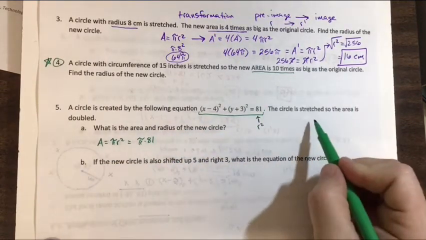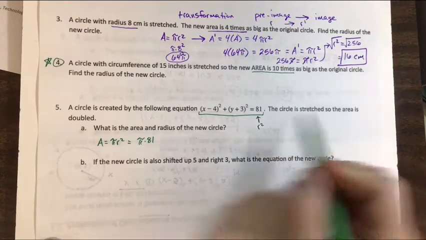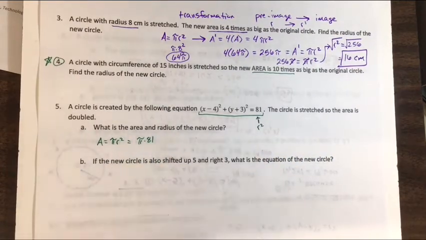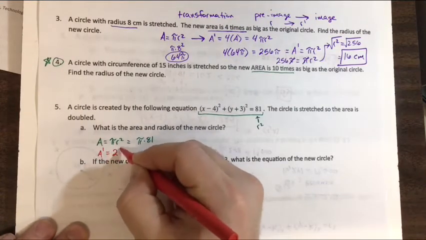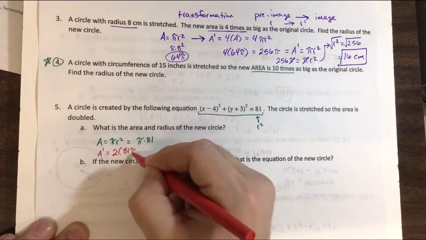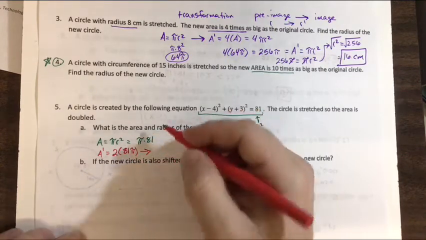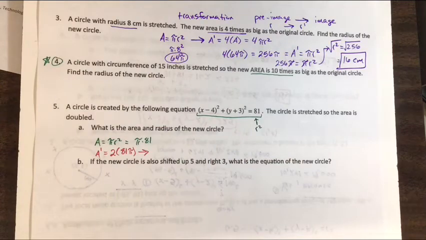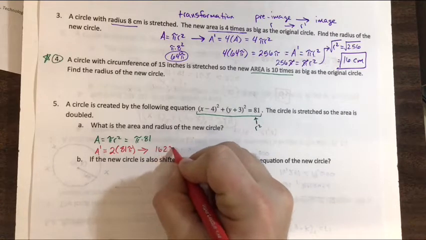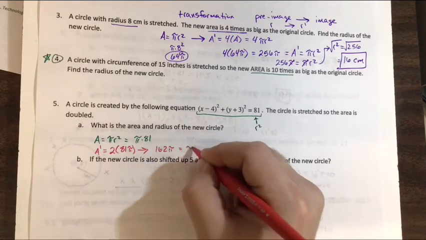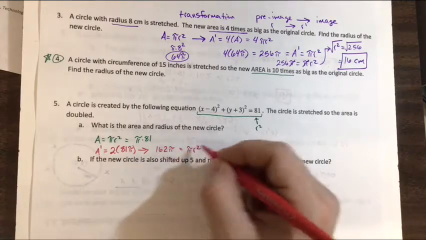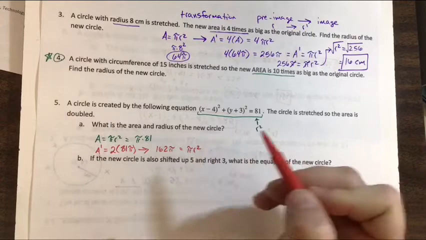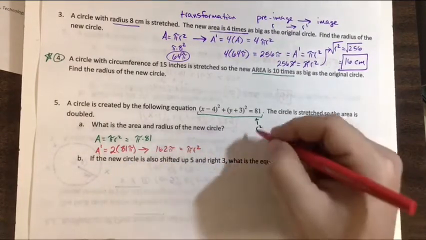But then it says that the circle is stretched, so the area is doubled. So I'm going to double this. My new area is twice as much as 81 pi. So I'm going to take 81 and double it, and I get 162 pi. But your formula is still pi r squared, so this r is my new radius. To figure out what the area and radius of the new circle are, I've already done the area, I just have to simplify that.